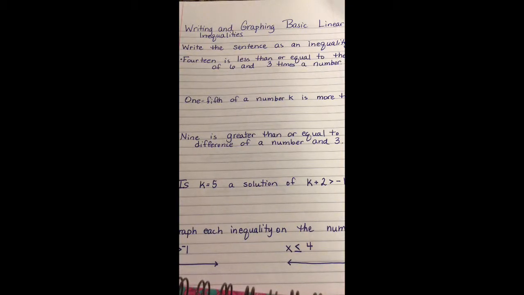Okay, I want to do a video to review writing and graphing basic linear inequalities. I've had to raise my camera up a little bit, so if it seems to move as I write, I apologize. I want to show you how you would approach writing this sentence as an inequality.